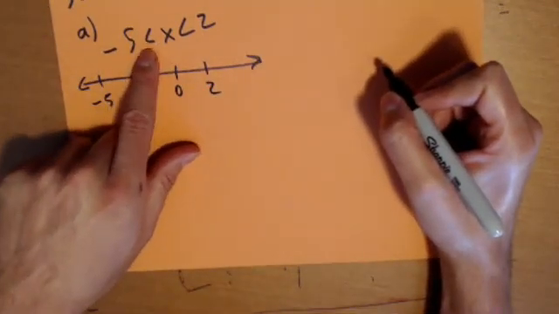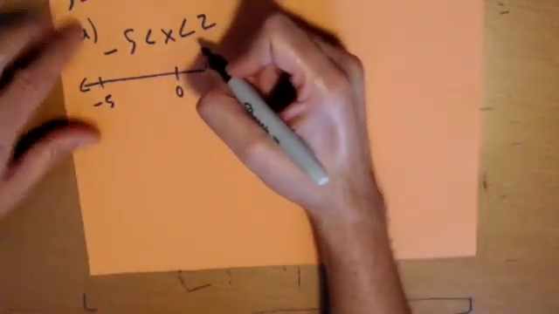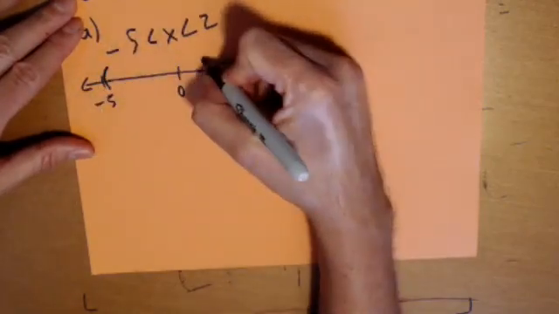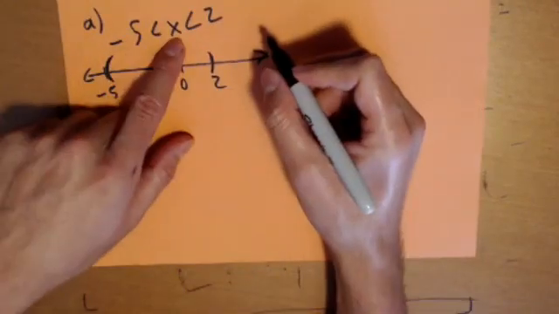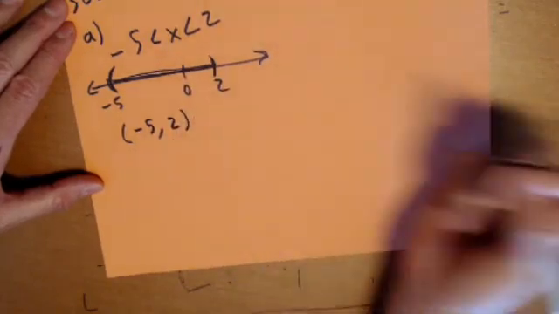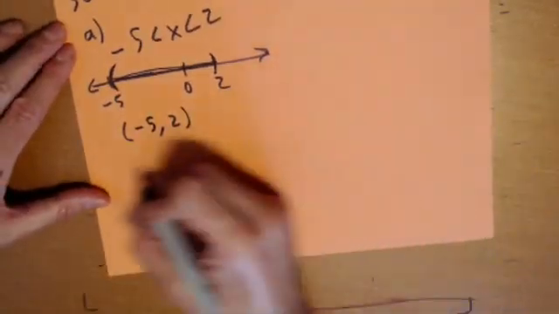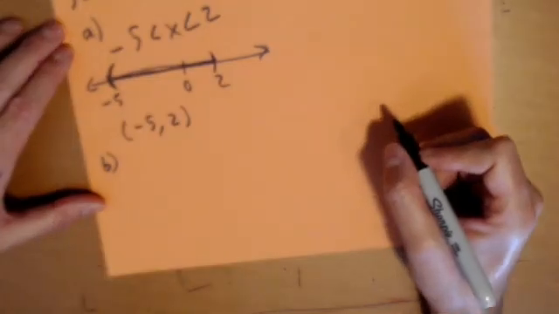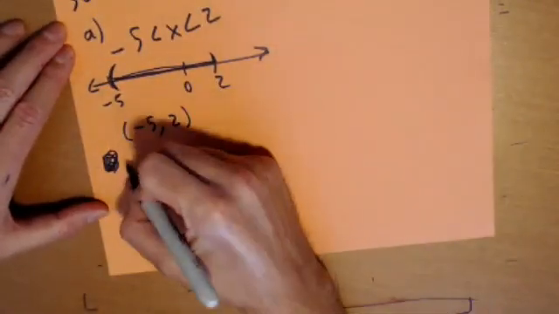So it's not or equal to, so it's not brackets, it's parenthesis. And it's everything between. X is between. Okay. And so in interval notation, we'd say everything from -5 to 2, like that. Ta-da! Part B, oh no, we said C, so B is the same.